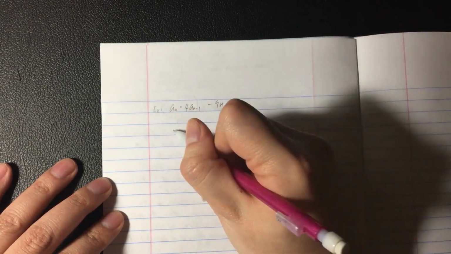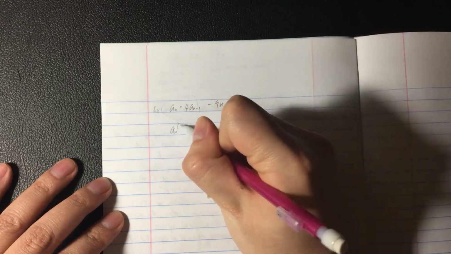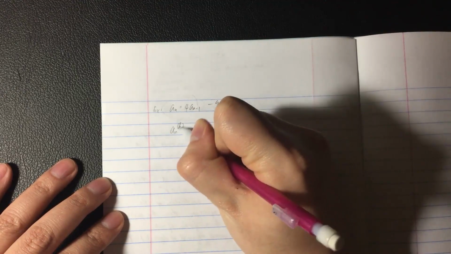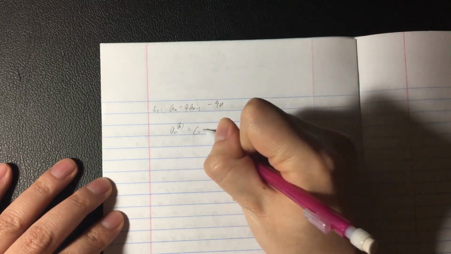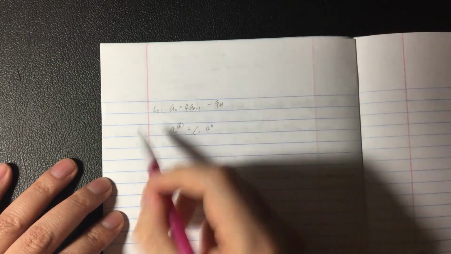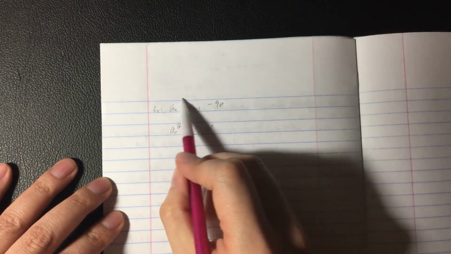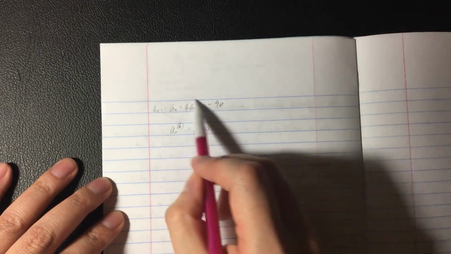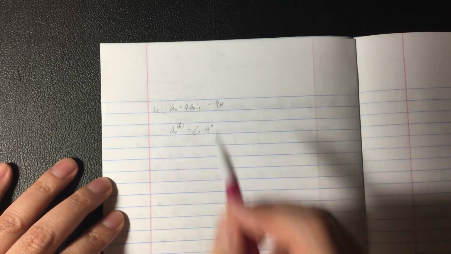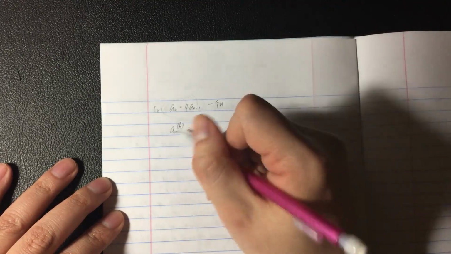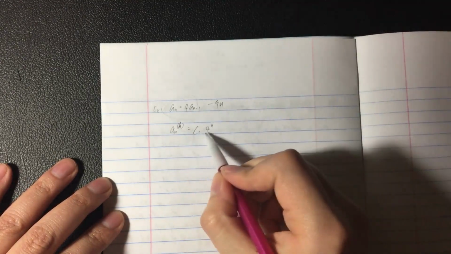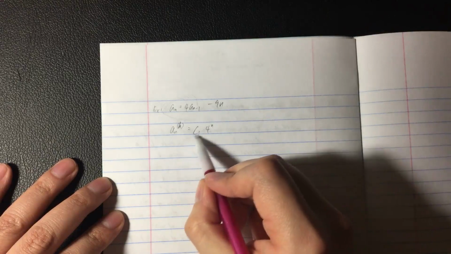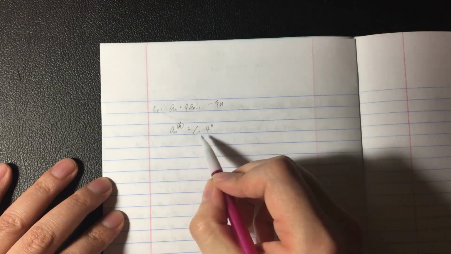For this example, we know that the homogeneous solution we just found is C1 times 4 to the power n. This is the homogeneous solution. We solve the associated homogeneous recurrence relation first, and we get the general solution C1 times 4 to the power n.